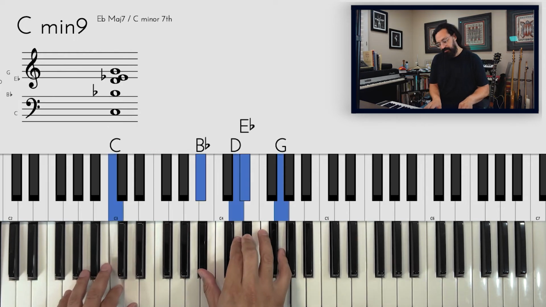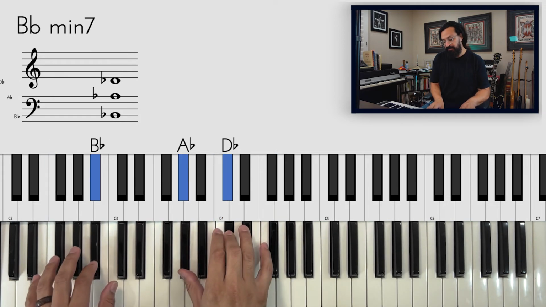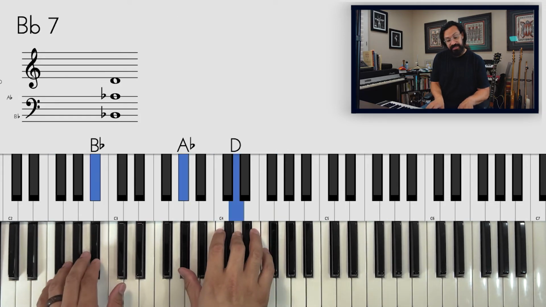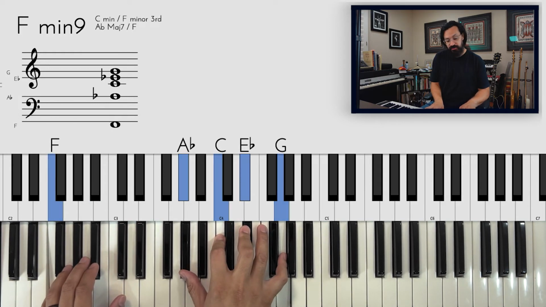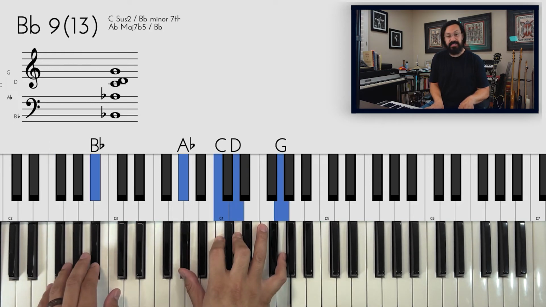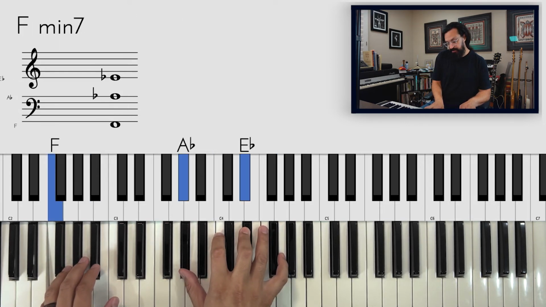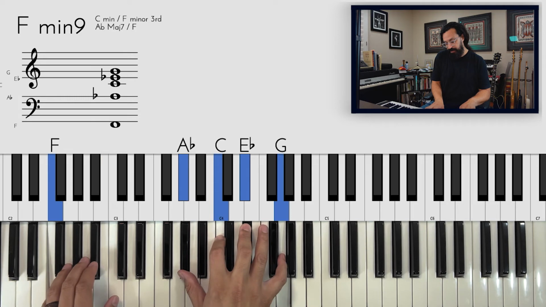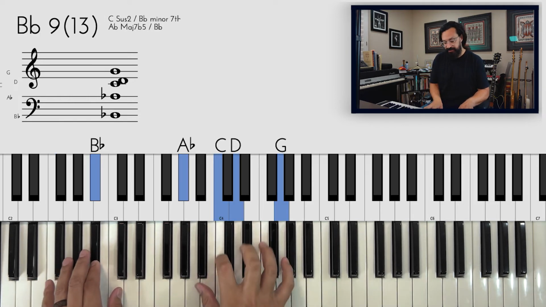Continuing on, C minor 7, F minor, B flat dominant. Again, here's that 2/5 in a different inversion this time. And you have the shell going like that, but you're only moving one note in between the two on the right hand.